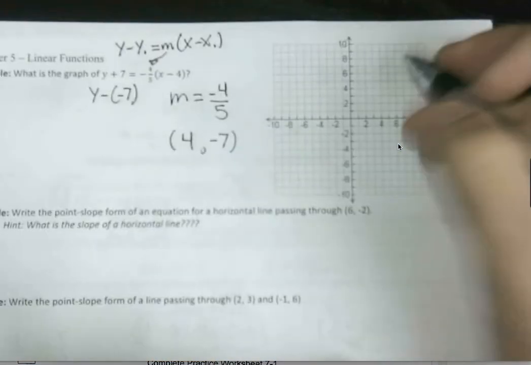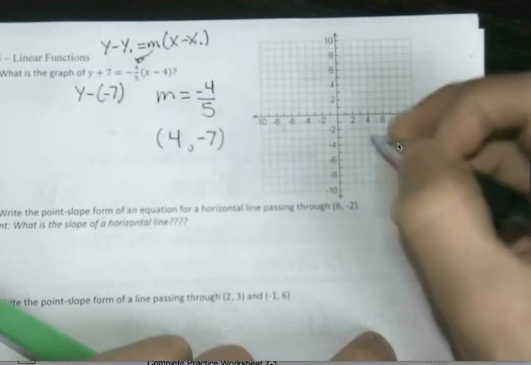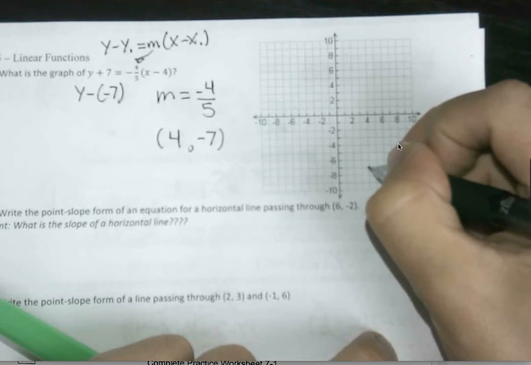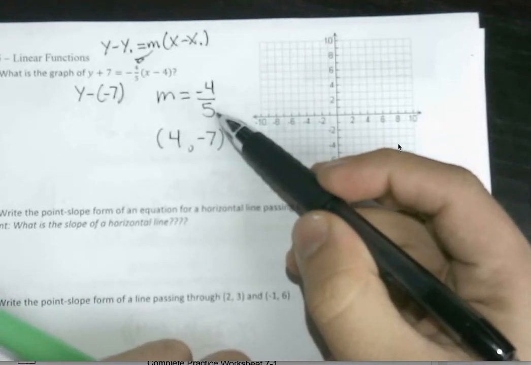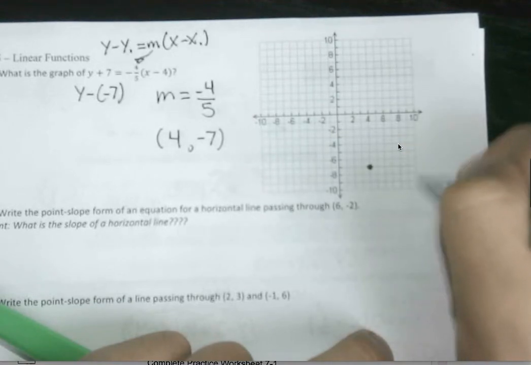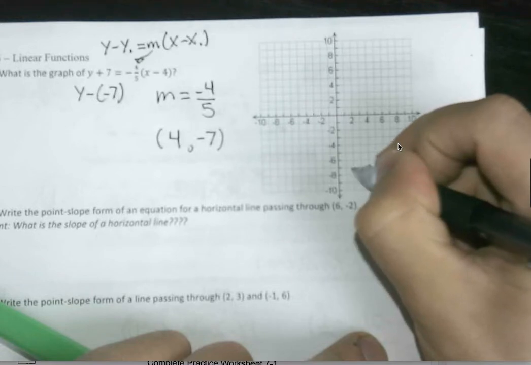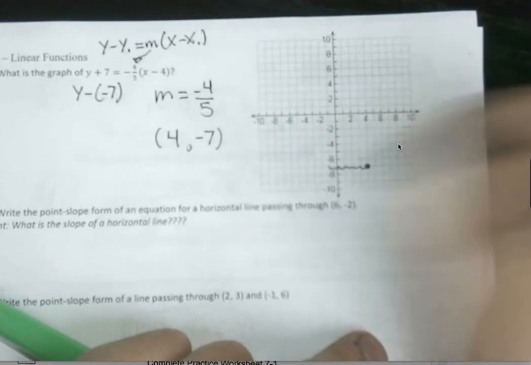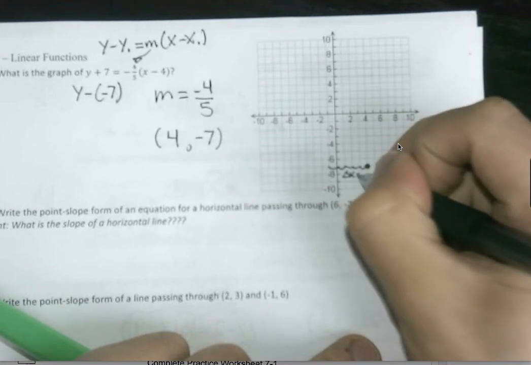All right, let's plot this out. So we can go 4 in the x direction, -7 in the y direction. That gets you here. Using rise over run, we see that our change in x is 5. I'm going to pick going to the left because I don't have too much room down here. So let's go over 5 units to the left. 1, 2, 3, 4, 5. So our change in x was -5.